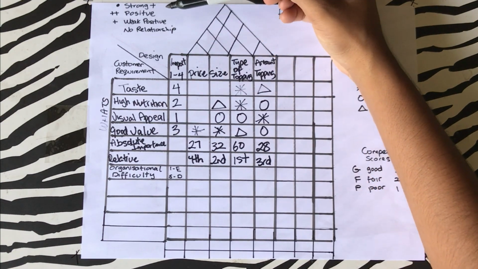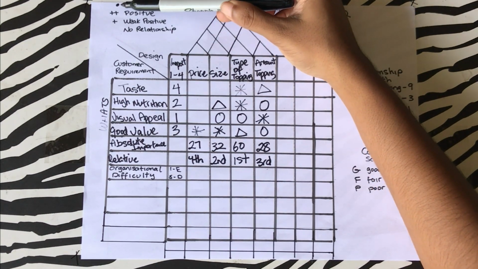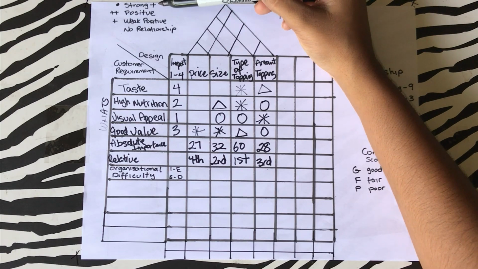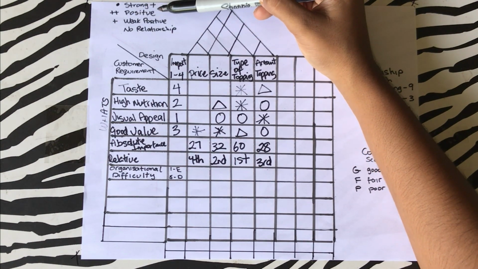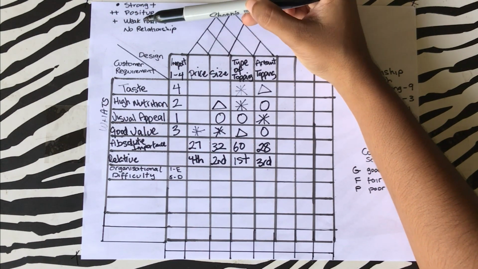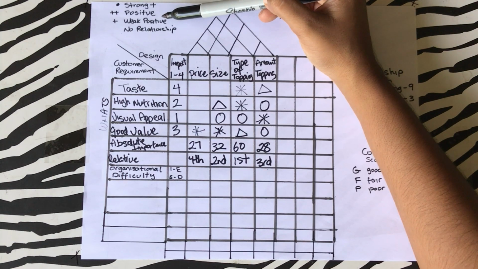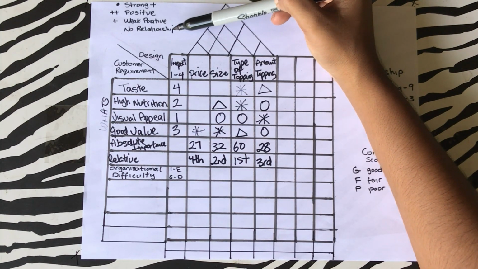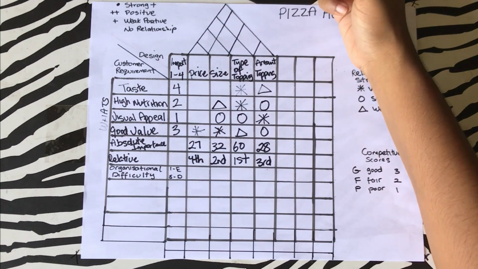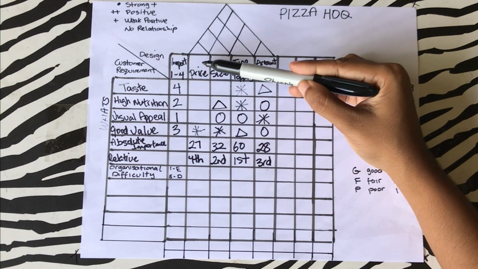Let's look at the key first. I would use a dot to show a strong positive relationship, 2 pluses if there's a positive relationship, and 1 plus sign if there is a weak positive relationship. And if there's no relationship, we'll just leave it blank. All right? So let's look at price. This is price.